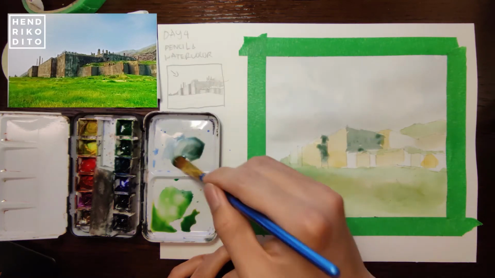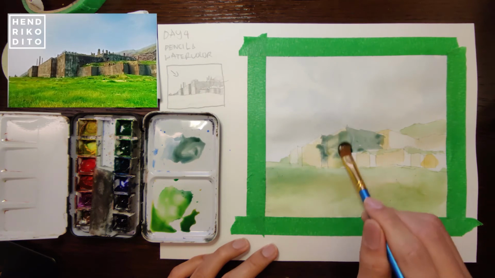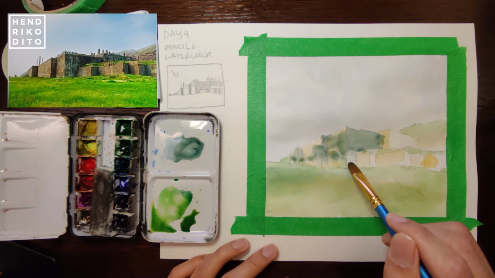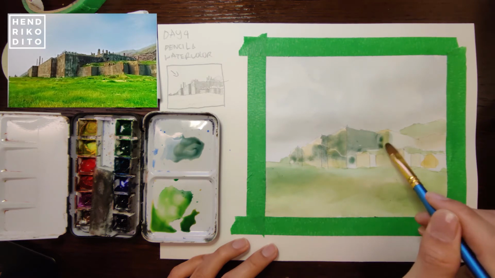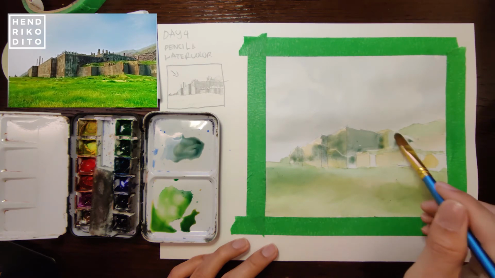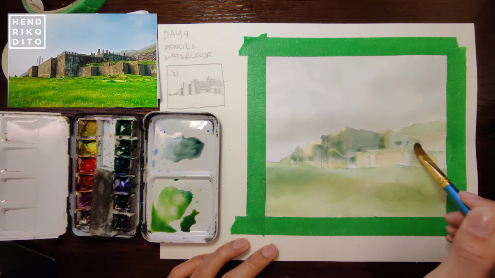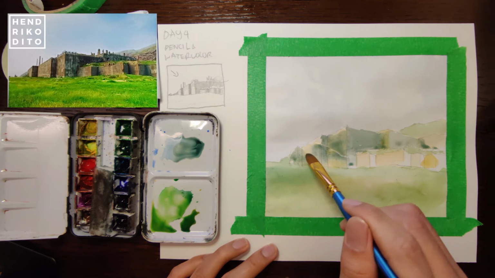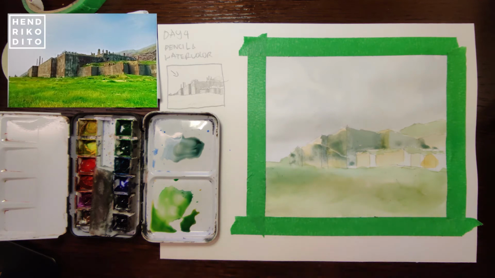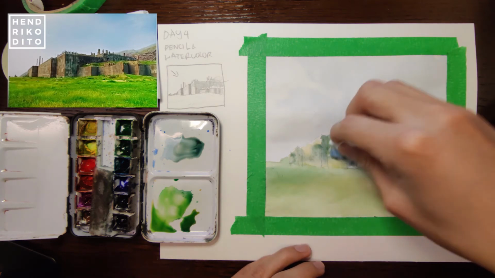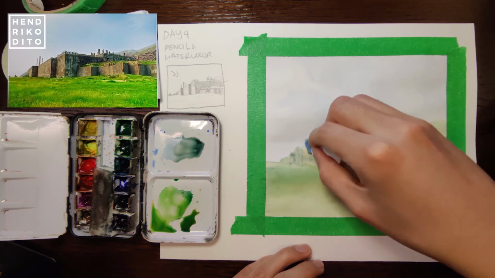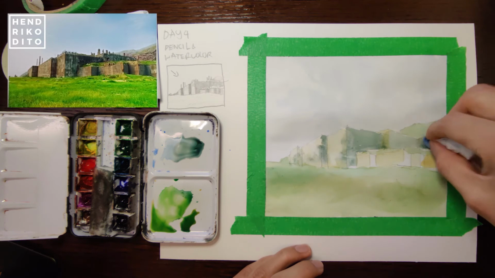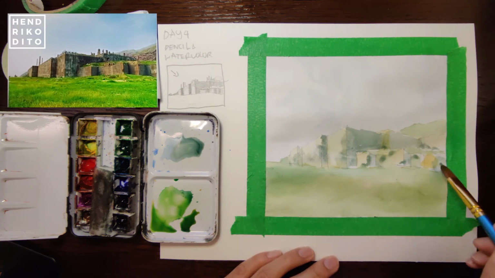Put lots of water, make it into a tea layer, turn it into a tea, and go over your sunlight layer as well. If it is too much, just wipe it off. This is a bit too much. Wipe it off. Wipe it off. Right.